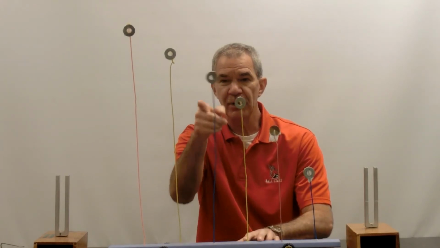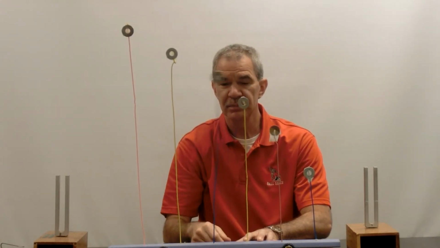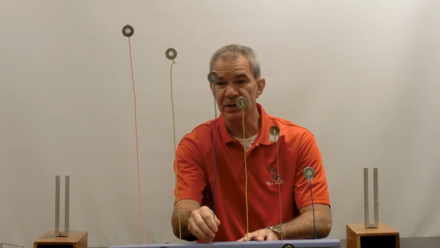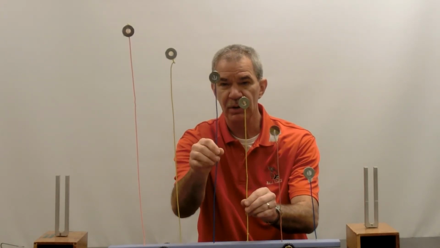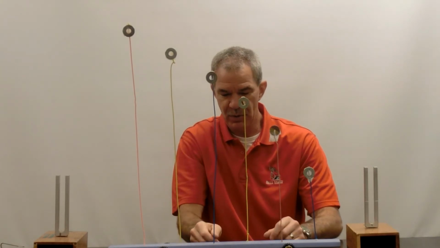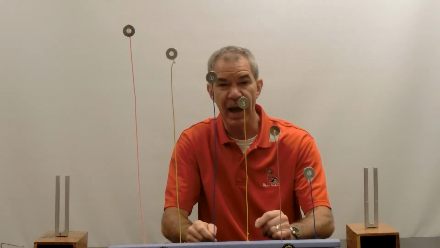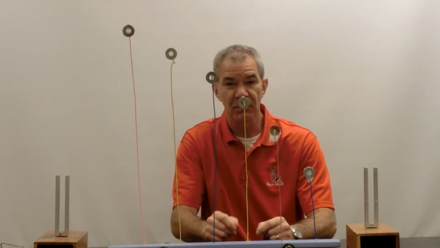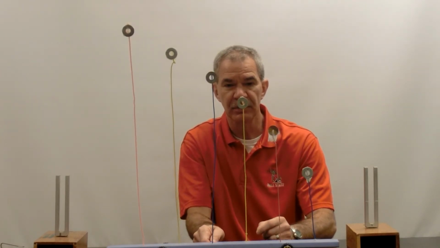Well, I can make them vibrate at the natural rate by plucking it, or I can send in vibrations that match it. So I'm going to get them all fairly still, and I'm going to just move the platform back and forth and try to match one of them's natural frequency of vibration. So here we go. The vibrations that I'm sending in match the natural frequency of vibration of this medium-sized yellow one. So it builds in amplitude as it resonates, and the others are left virtually untouched.